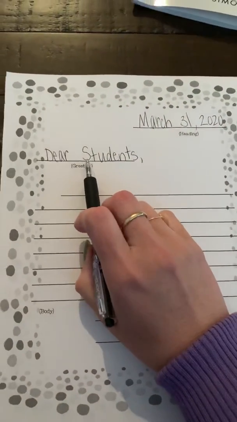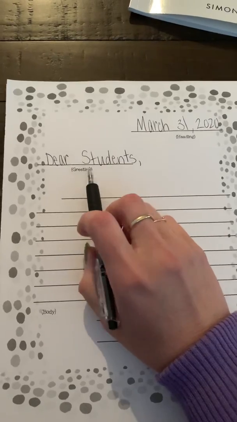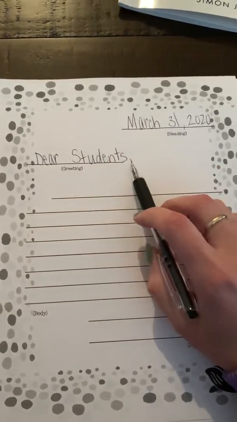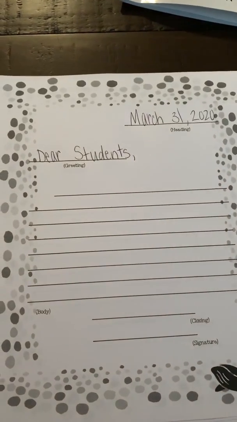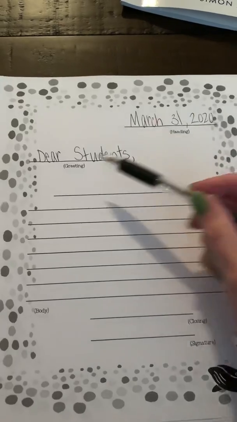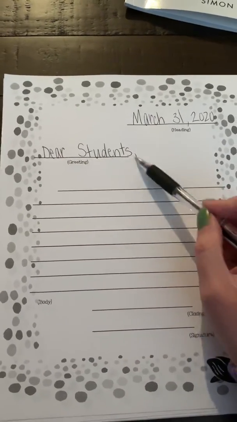Start that person's name or that greeting with a capital letter. So if you were going to write Dear Grandma, you would write capital G for grandma, and then a comma. So we have the date on the heading, the greeting with dear, capital letter, comma.